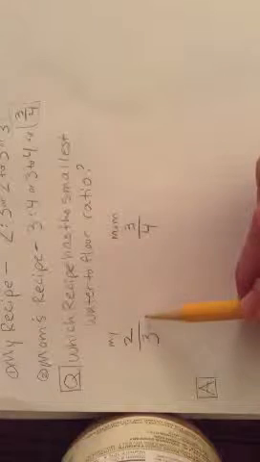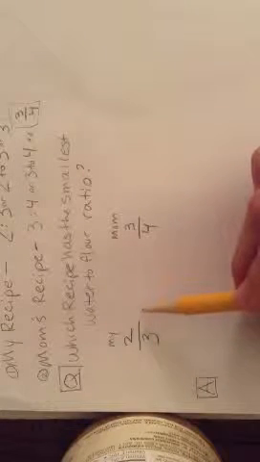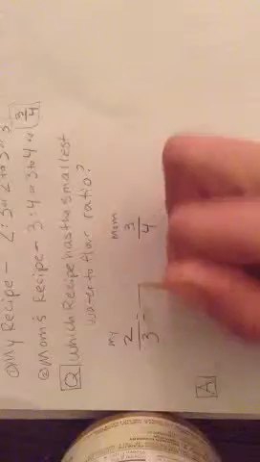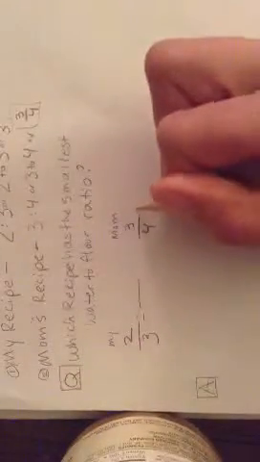So I want to try to create equivalent ratios that will help me identify which one is larger. I want to get them where they both have the same amount of cups of flour. So I know that both my recipe and my mom's recipe could make 12 cups of flour to make my ratio complete.